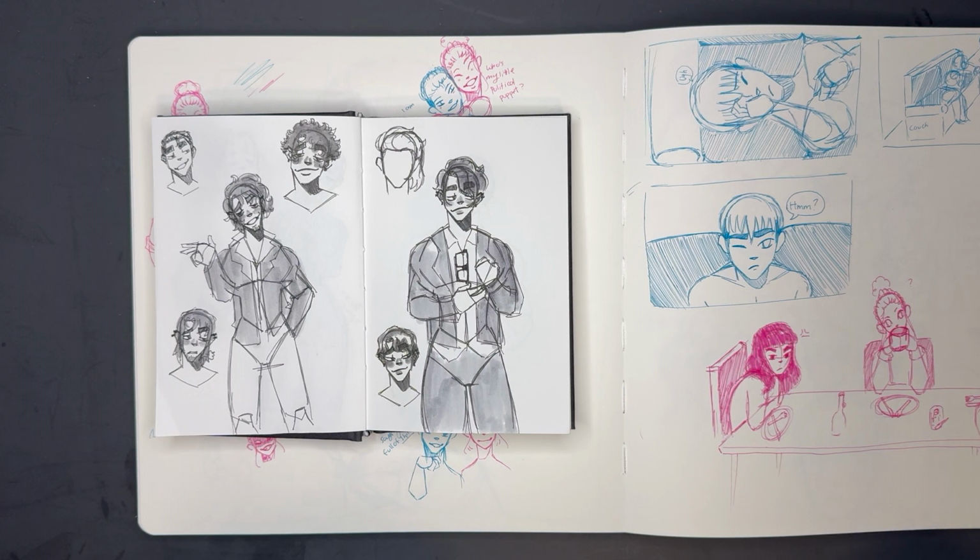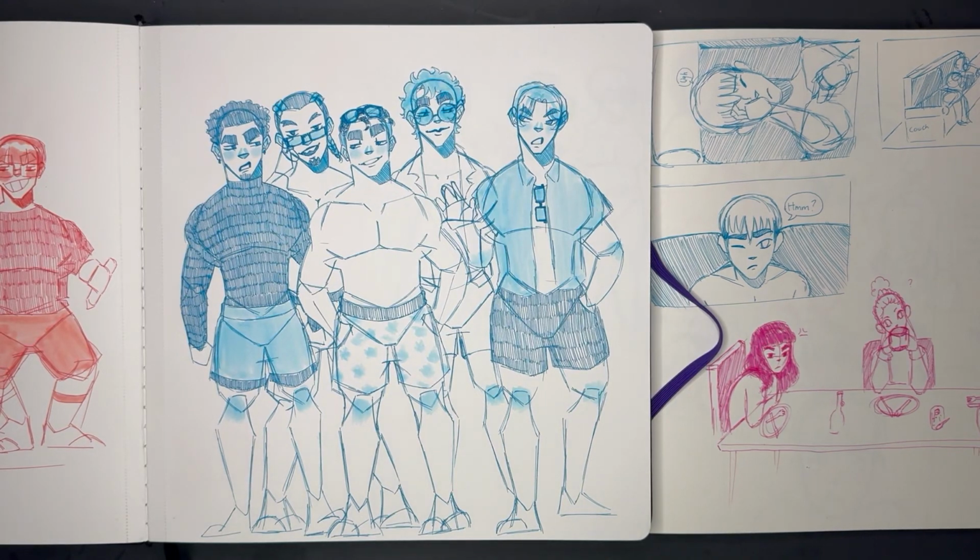Unfortunately, he does look like another OC that I have named Emerson. Just give me a second, I will show you guys Emerson. Okay, so just ignore the rest of the guys for a second. They're not relevant. But this is Emerson, right?